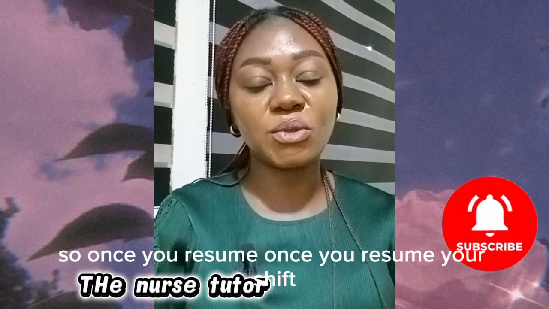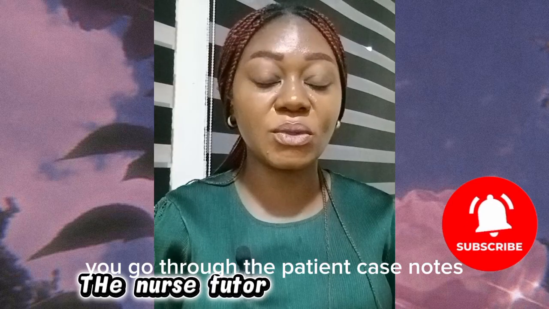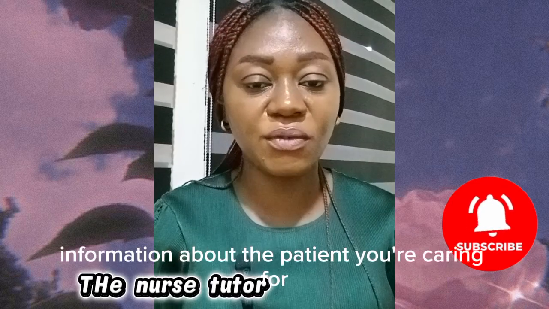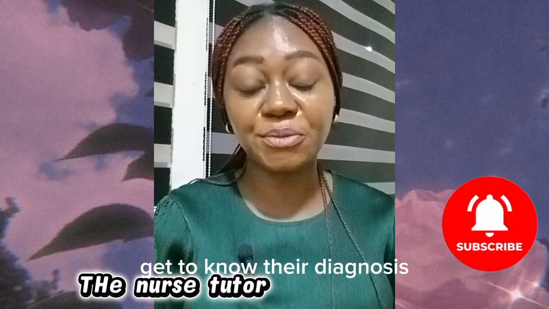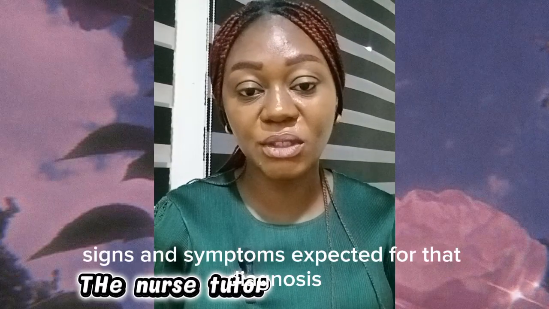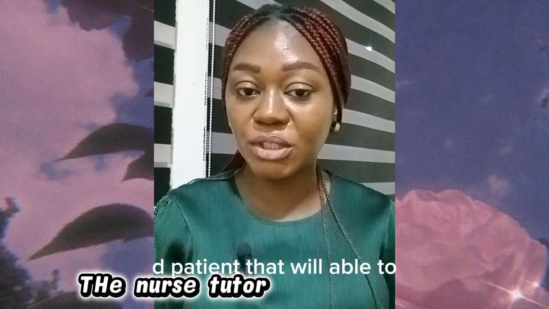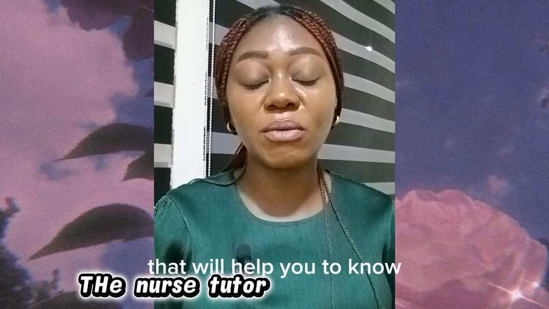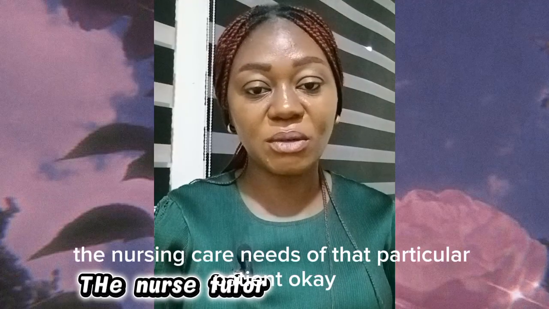So once you resume your shift, you go through the patient case note, you get information about the patient you're caring for. Then for a newly admitted patient, get to know their diagnosis, read more about that diagnosis, and the signs and symptoms expected for that diagnosis. For example, with PUD, what are the symptoms you see in the PUD patient? That will help you to know the nursing care needs of that particular patient.